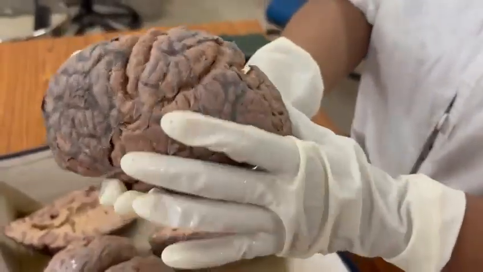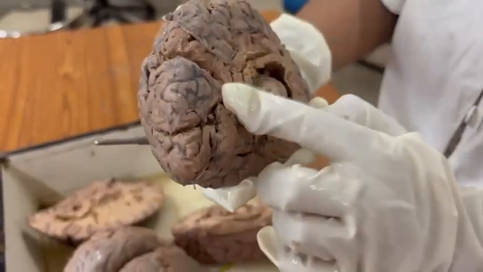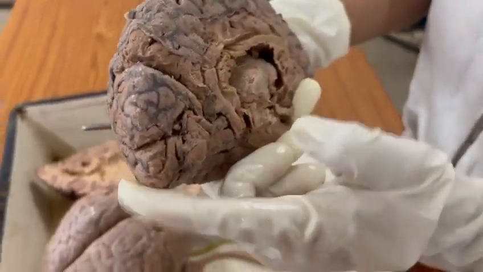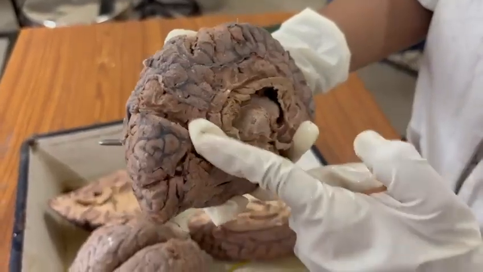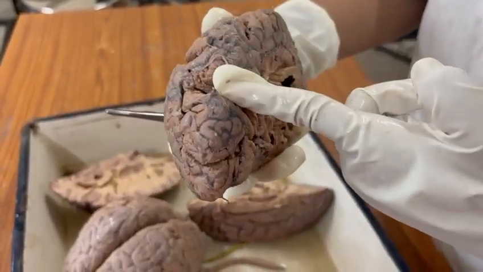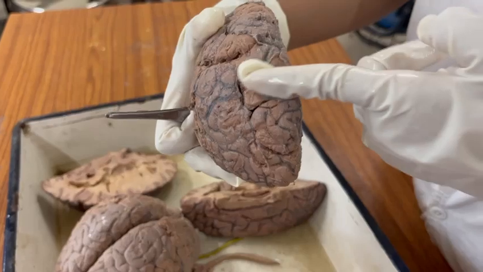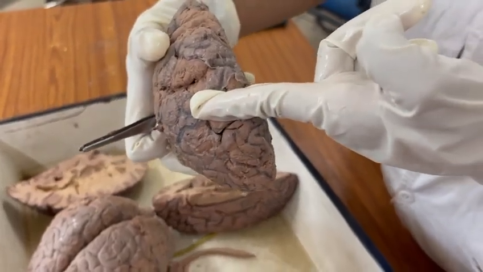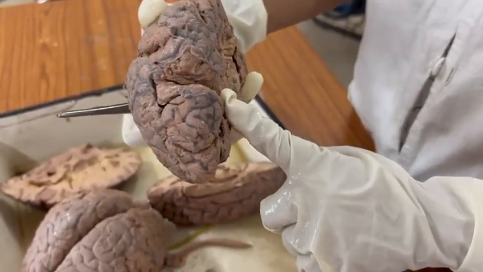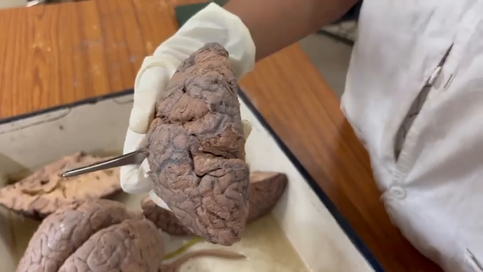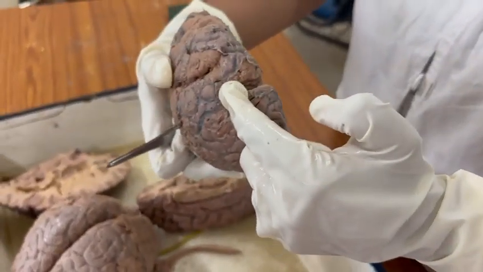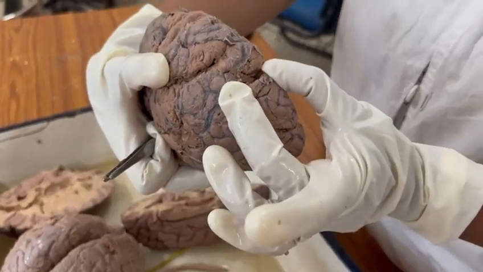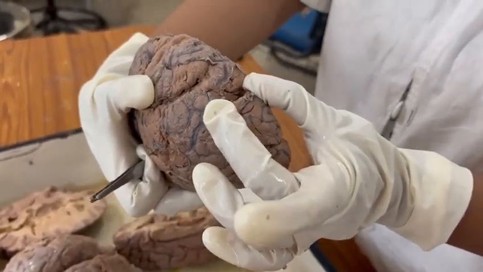Another sulcus we can see chiefly on the medial surface and close to the posterior pole. That sulcus is called the parieto-occipital sulcus. And the beauty of this sulcus is it also crosses the superomedial border, but it is chiefly on the medial surface, unlike the central sulcus, which is chiefly on the lateral surface. Here the parieto-occipital sulcus will cross the superomedial border and appear for a small distance on the superolateral surface.